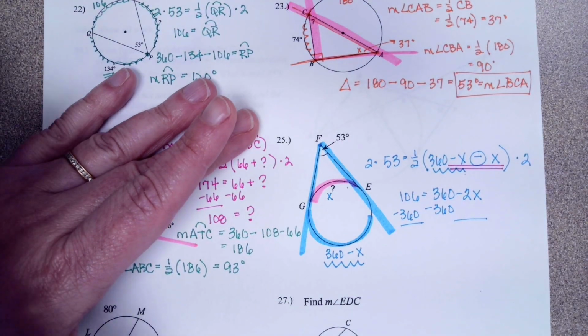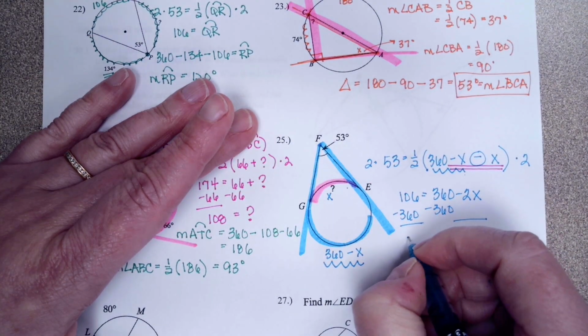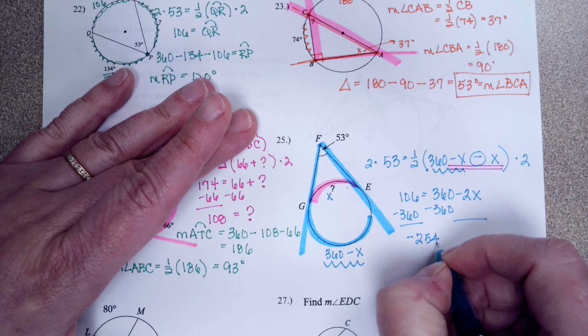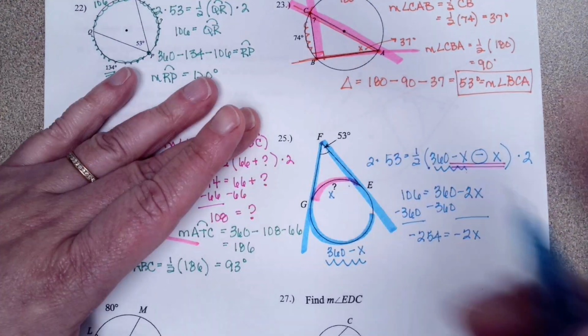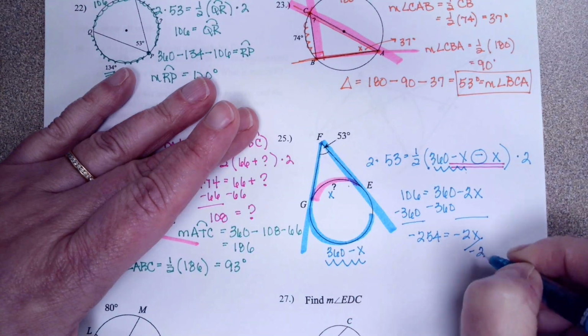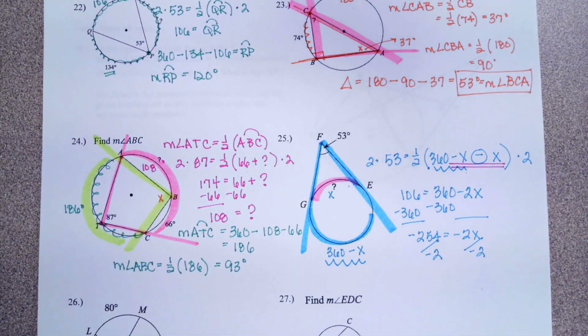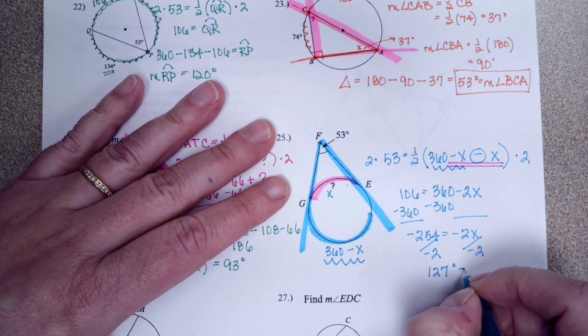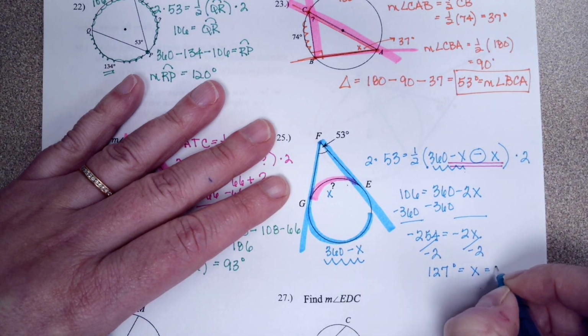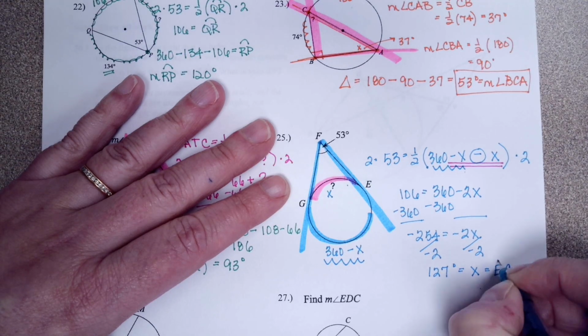So 106 minus 360 should get us a negative 254, which is equal to negative 2X. And then to get X by itself, we're going to divide by negative 2, which will make our signs positive. That should get us 127 degrees, and that's equal to x, which should be arc EG.